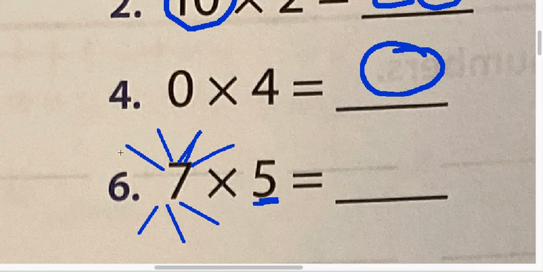Now we know we're skip counting by 5s, right? We don't need to write that down. Let's just do it using our imagination or our brain. Just pretend that there's the number 5 there.